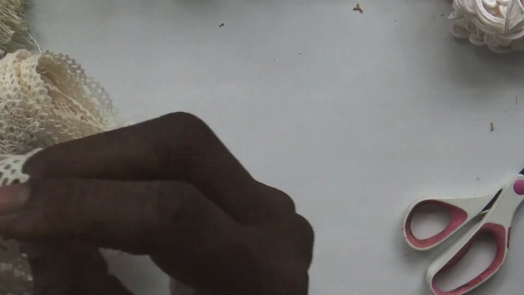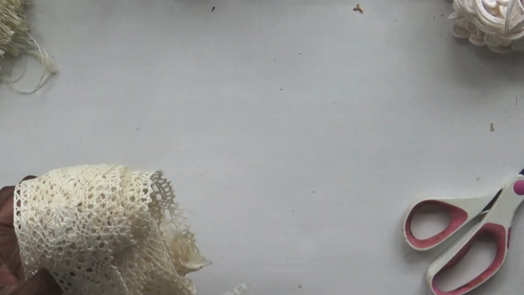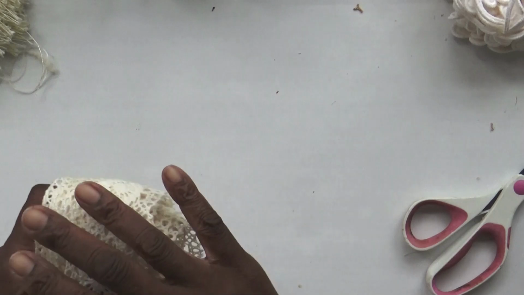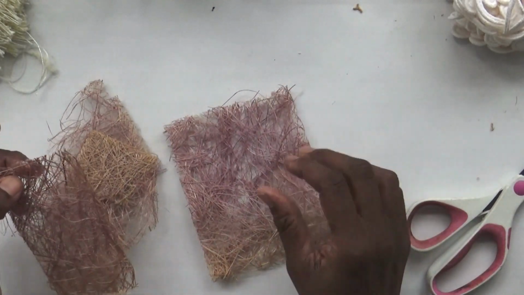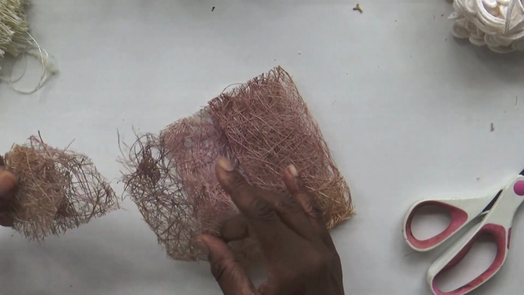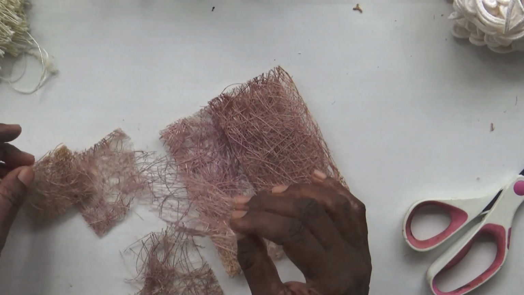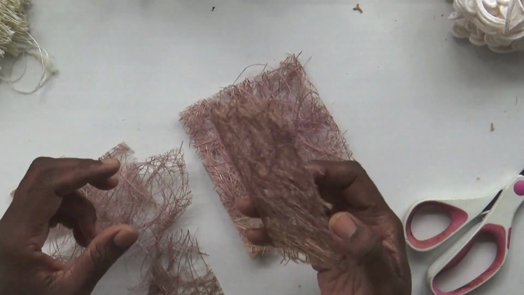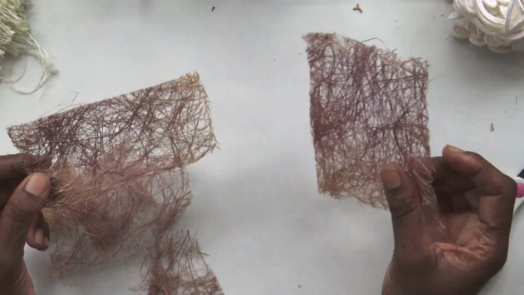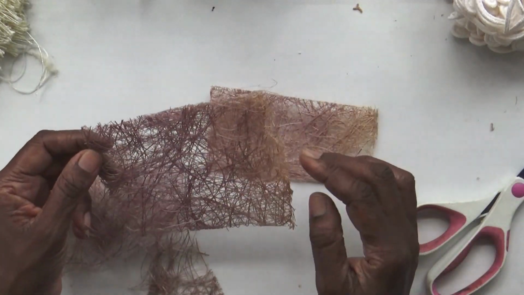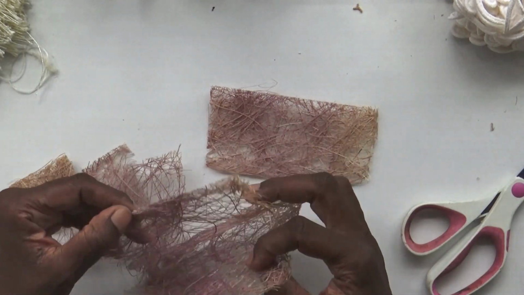And let's see what other bits we've got. I had quite a lot of this. I've still got more, I've just taken small bits off. I think you can use it in floristry, and I was determined to use it in a mixed media way.